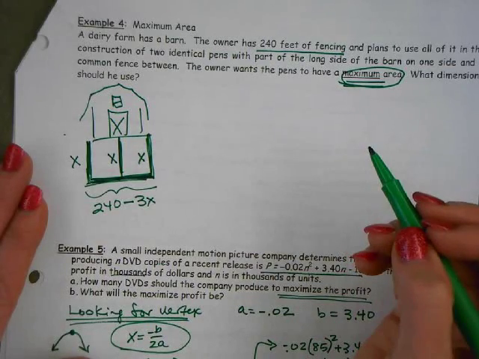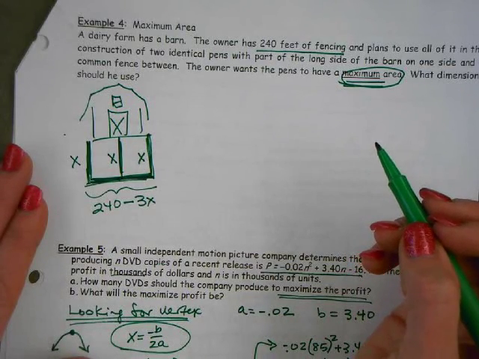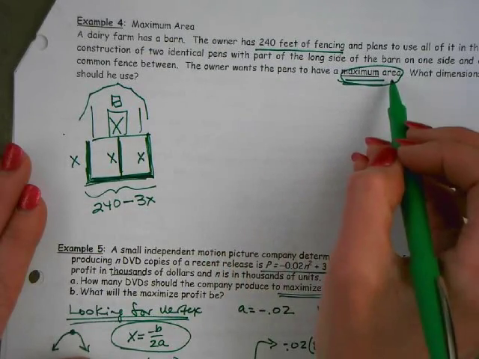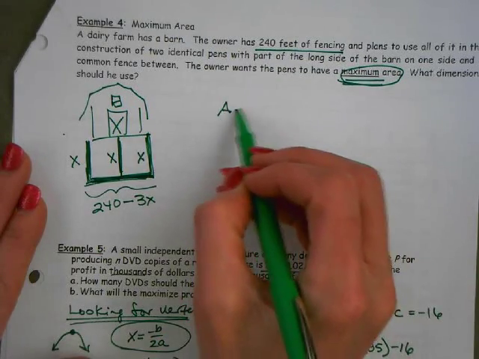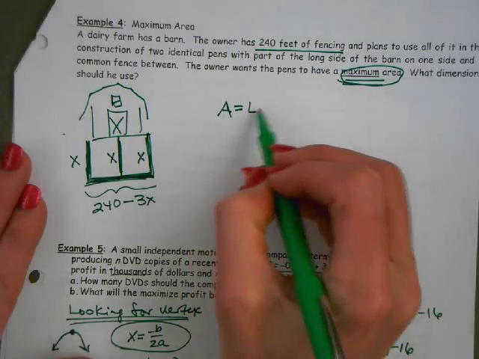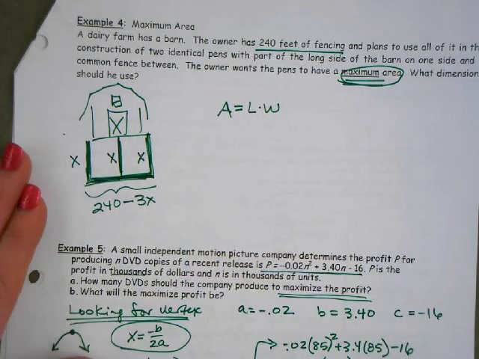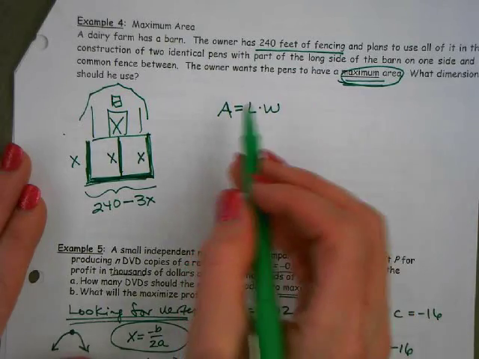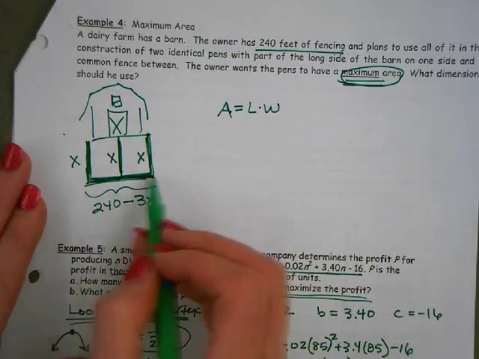Yeah. Okay. So it wants to maximize the area. So my area is, what's my formula for that? Length times width, correct? Okay? So that is my area, right? So I know that my length on this one is 240 minus 3x.